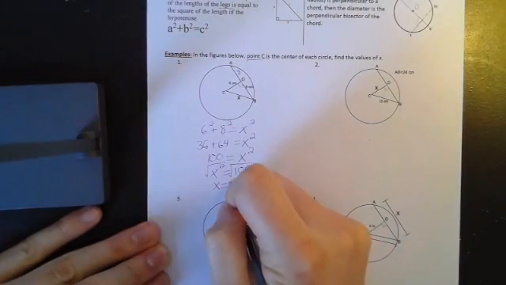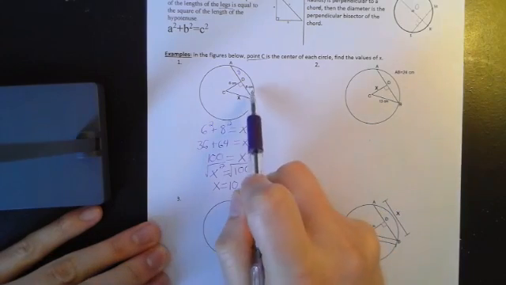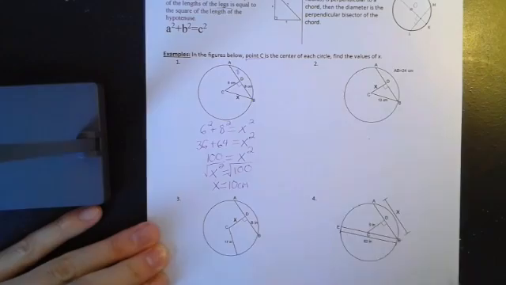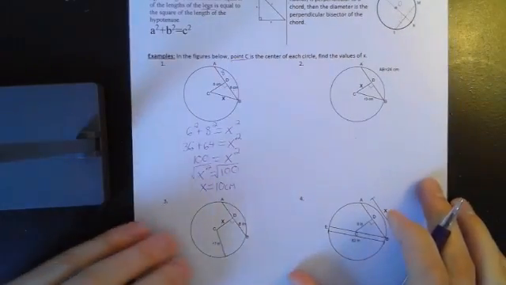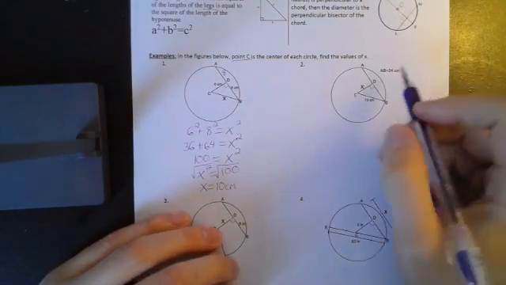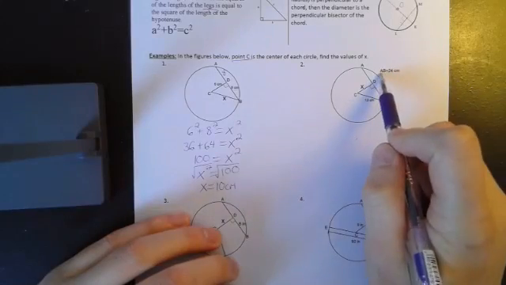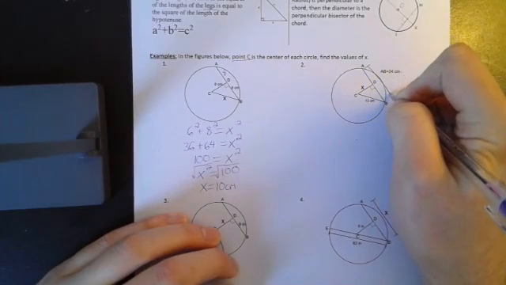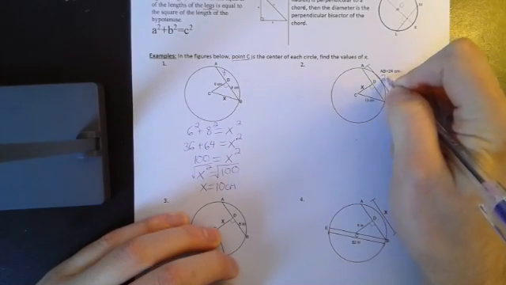Okay, so I got that x is equal to 10. And in terms of this problem, we're dealing with centimeters, so 10 centimeters. Okay, moving on to problem 2. The difference with problem 2 is we're given that AB is 24. So AB in this case, the entire chord, is 24.